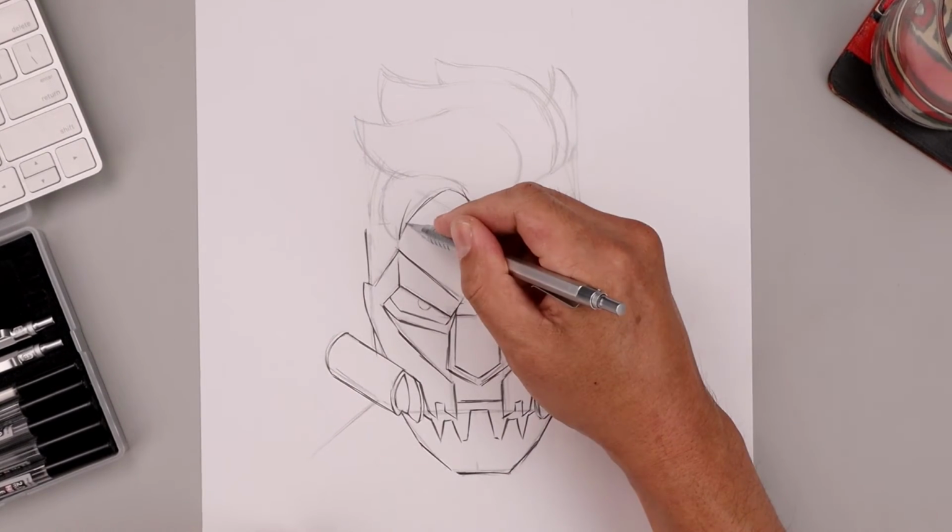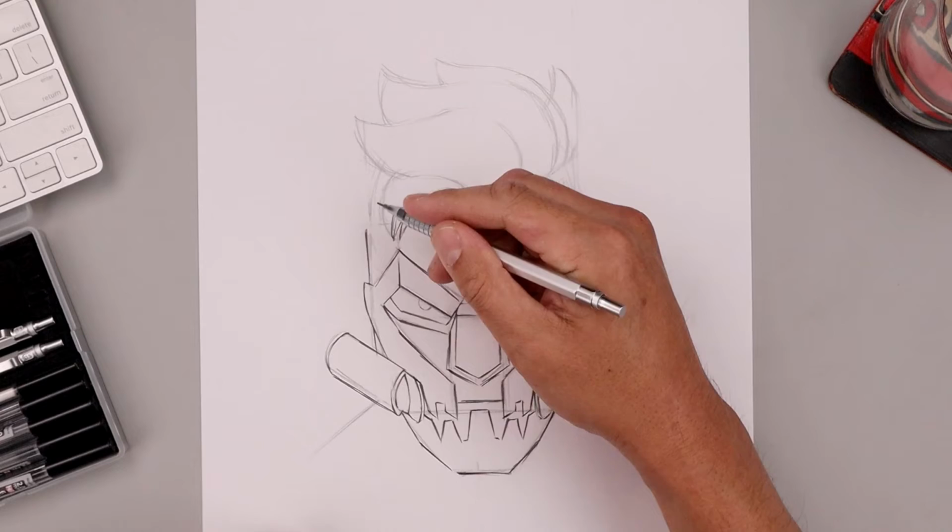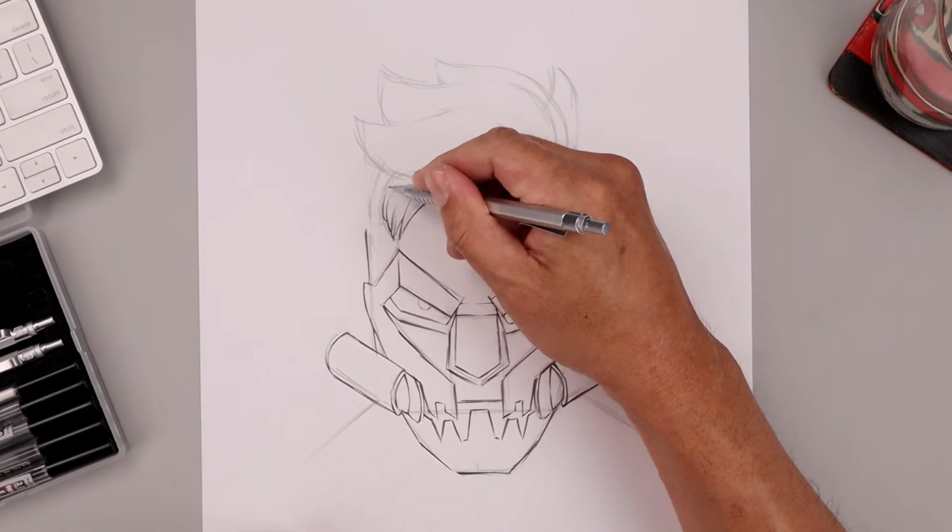Now with the hair, we want to add some texture on the ends. Just going to add these little folds and just work our way up and in.